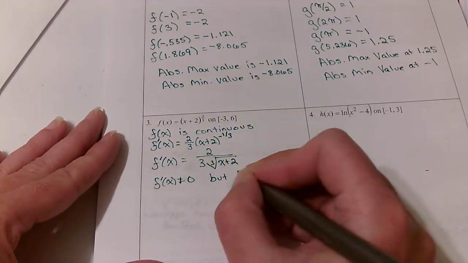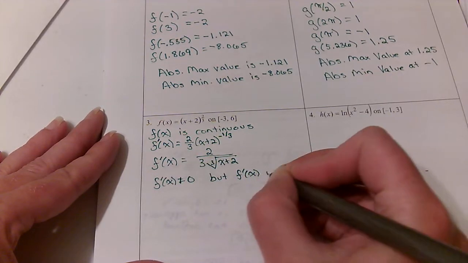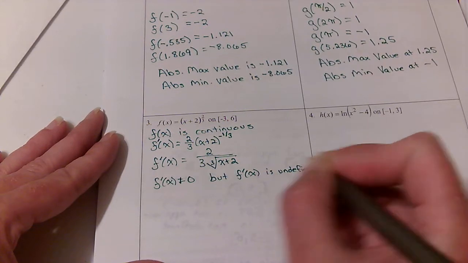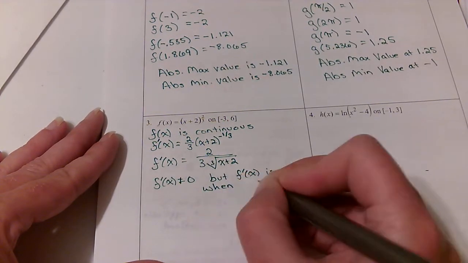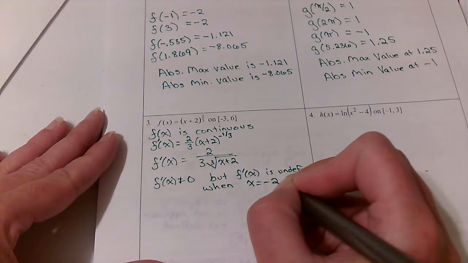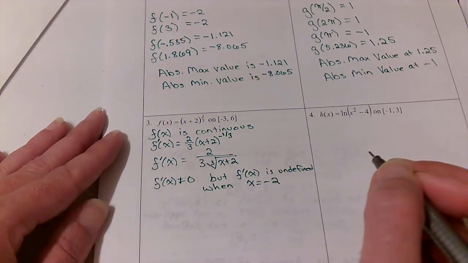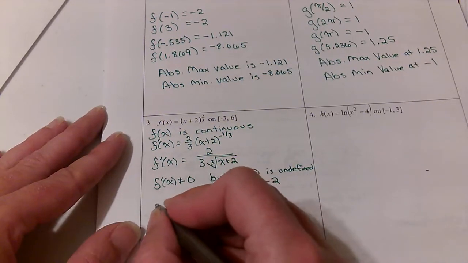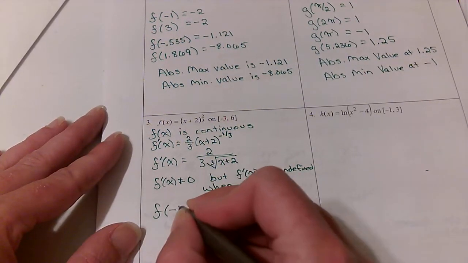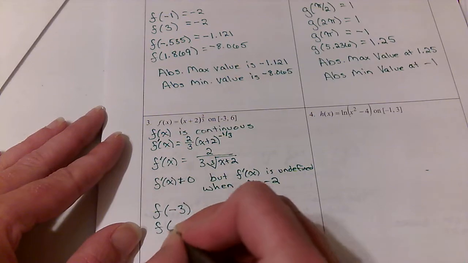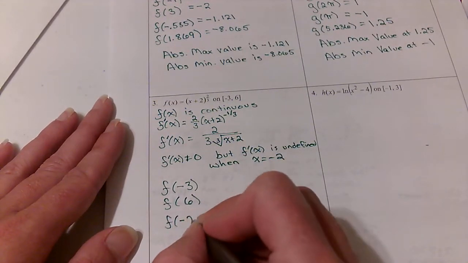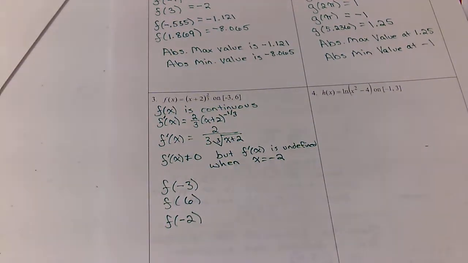But f prime of x is undefined when x is -2. Because that would be 0 in the denominator. So the points I need to check are -3 and 6, the endpoints, and I also need to check this critical value when x is -2.